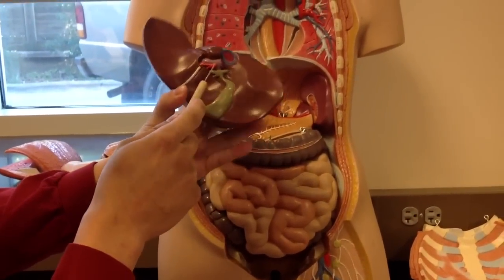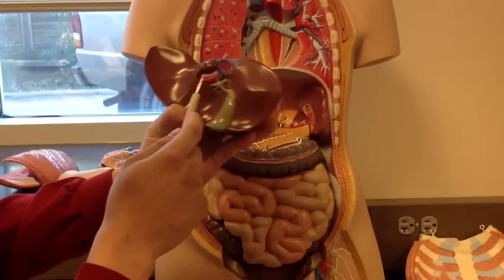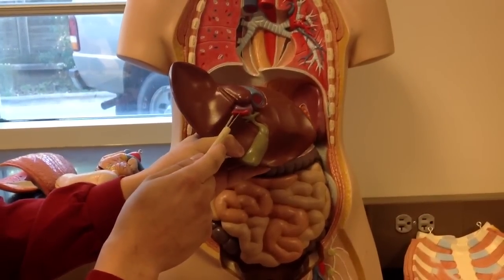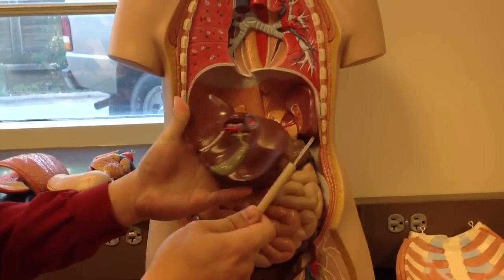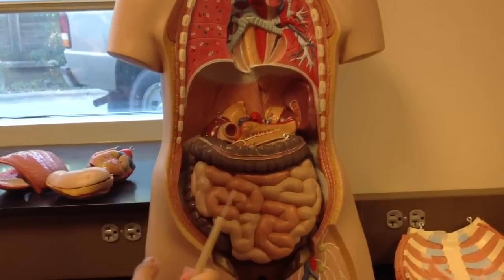And these are the hepatic arteries and veins. Just the hepatic artery. The hepatic artery is in red here. And that's it for the liver.